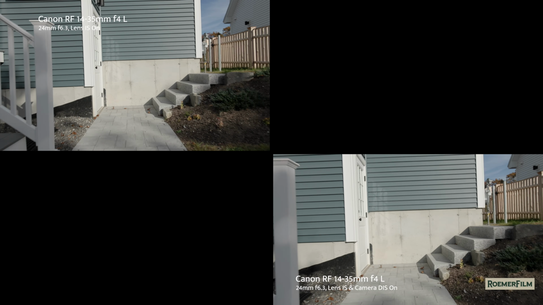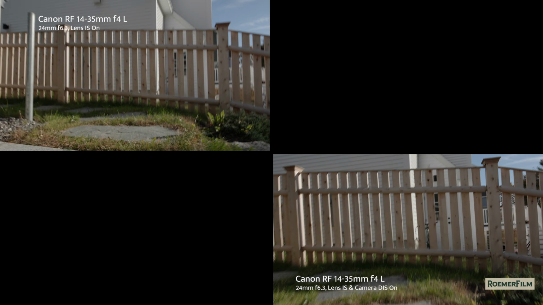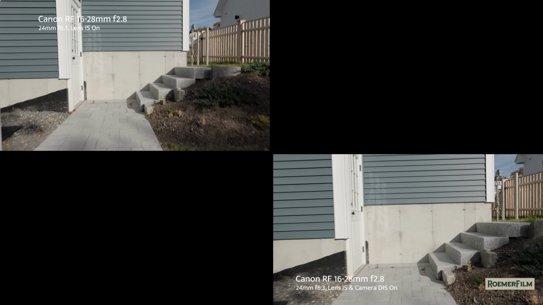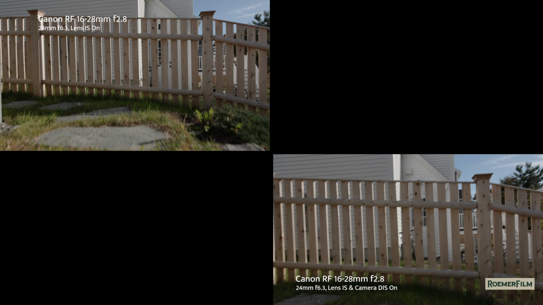Next up is a motion test where I walk forward. You're seeing two frames. One is with the Lens IS on, the other has both the Lens IS and the camera's digital image stabilization turned on.